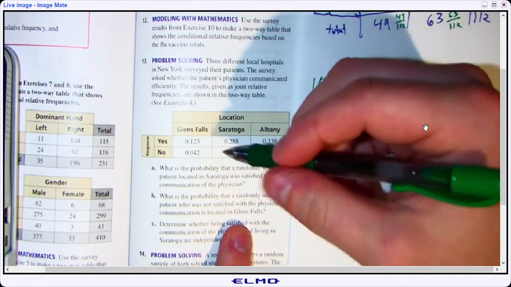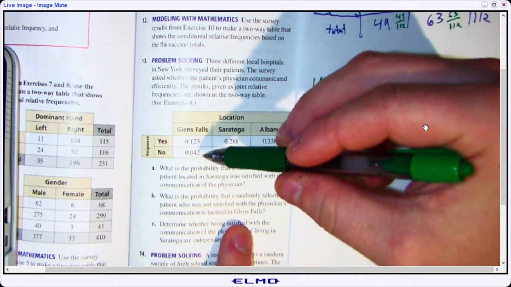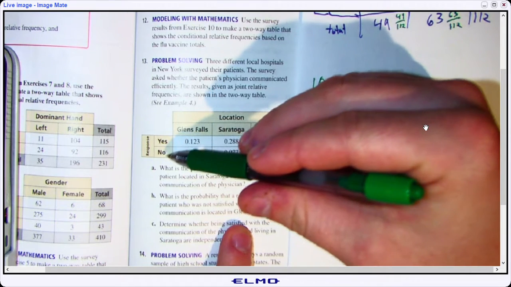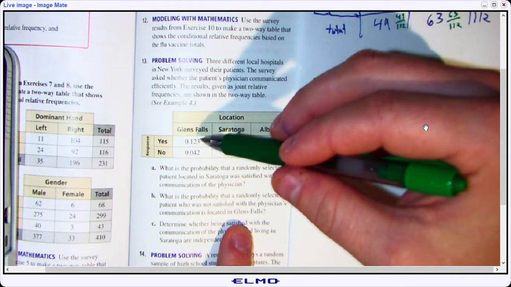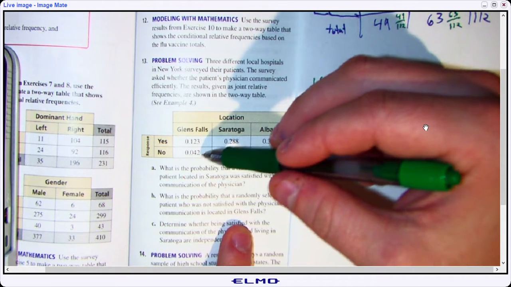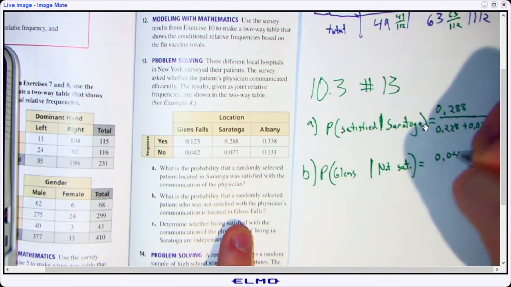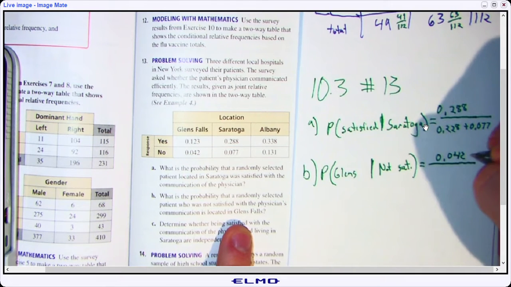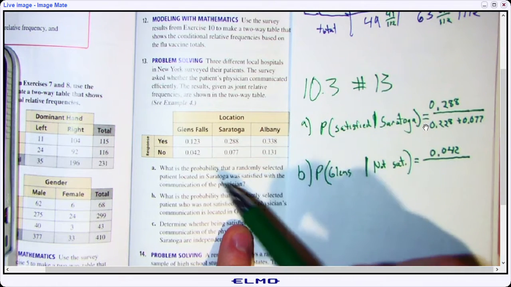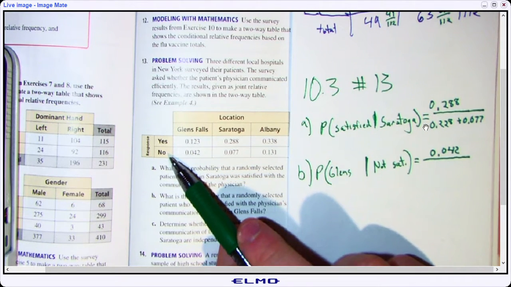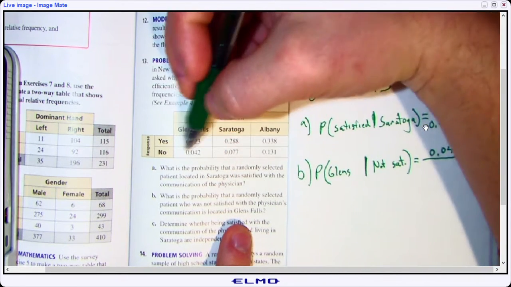So we're going to look back at this table, and now the condition is that you were not satisfied, and we want the probability that you're in Glens Falls. Well, if we go to Glens Falls and not satisfied, that's just 0.042. And that's going to be our number in the numerator. But our given is that they weren't satisfied, so we're going to hone in on this row down here.